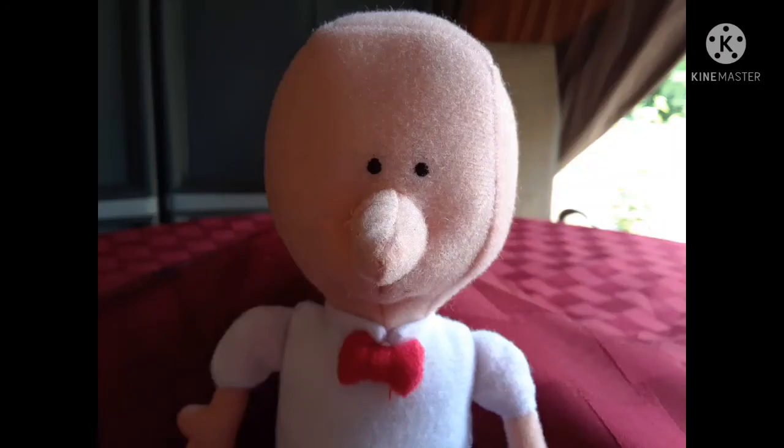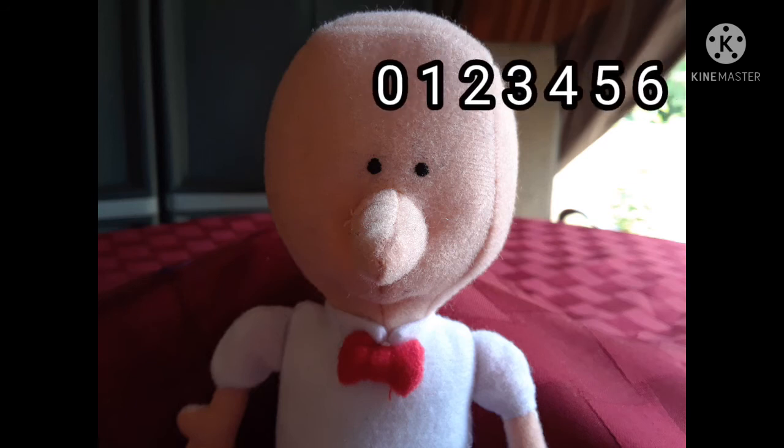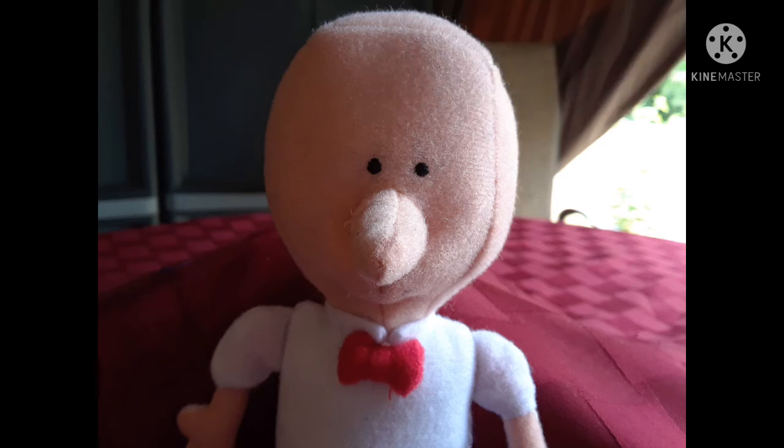Then Fred had a very strange thought. First, he thought that in algebra, the whole numbers are defined as 0, 1, 2, 3, 4, 5, 6. Second, this is the set of whole numbers.